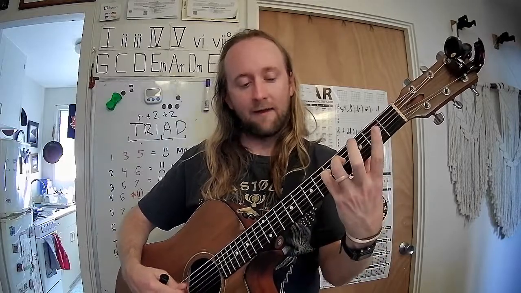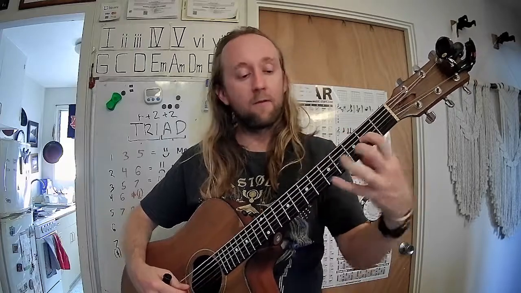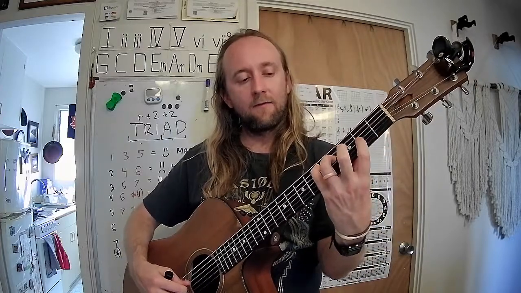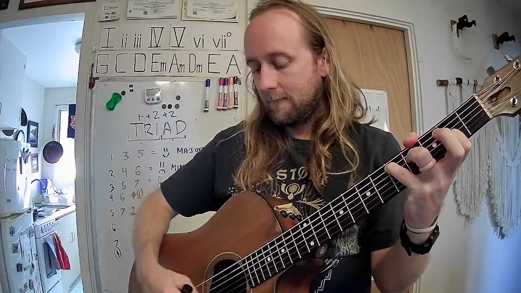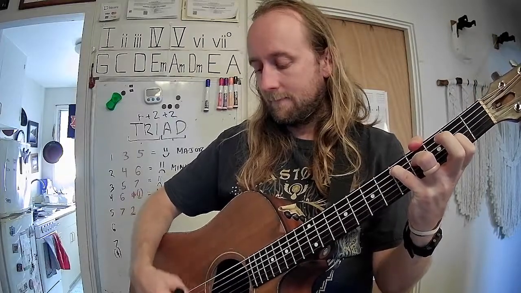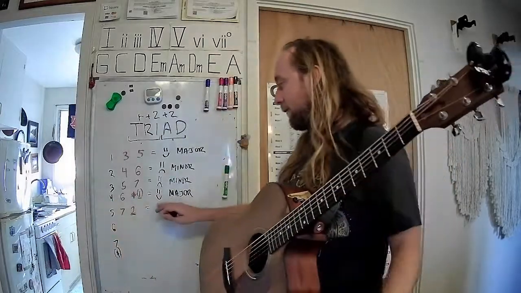1, 2, 3, 4, 5, 6, 7. So 5, 7. Here's 8 or 1 in the next octave. 1, 2, there's 2 in the next octave. So we have 5, 7, 2. What kind of chord is that? Okay, hopefully you can hear that as a major chord, because that's what it is.